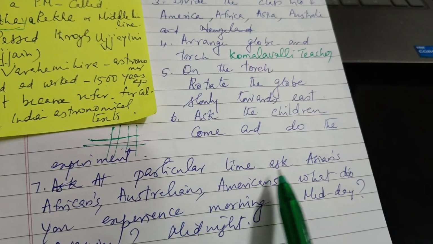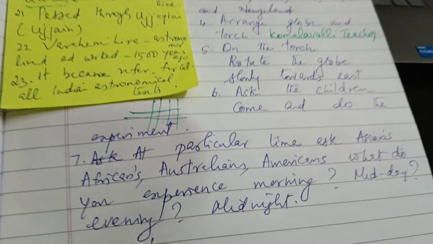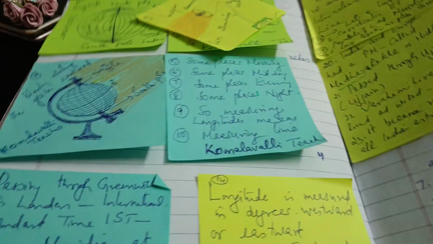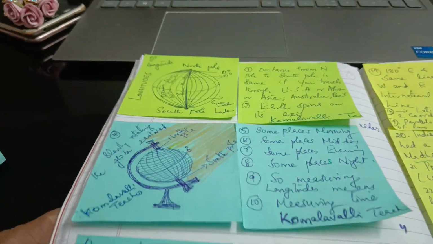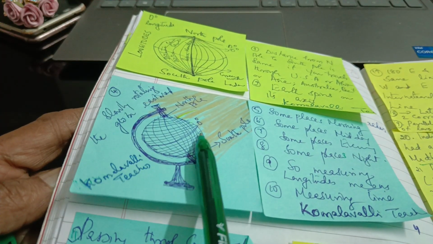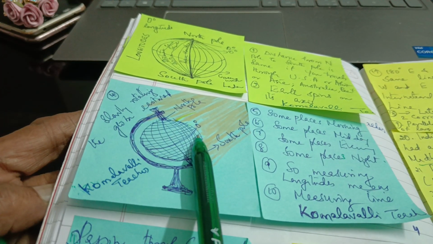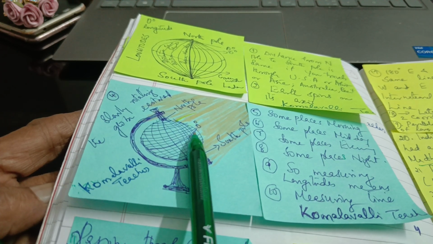At a particular time, you can ask where the torch light falls. Suppose it is Australia and the torch falls here; you can ask where it is daytime.